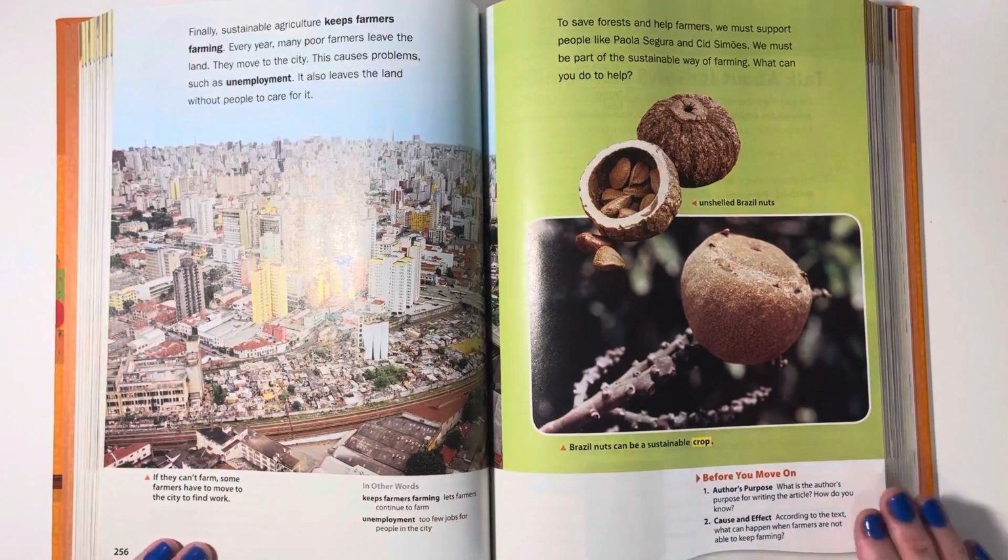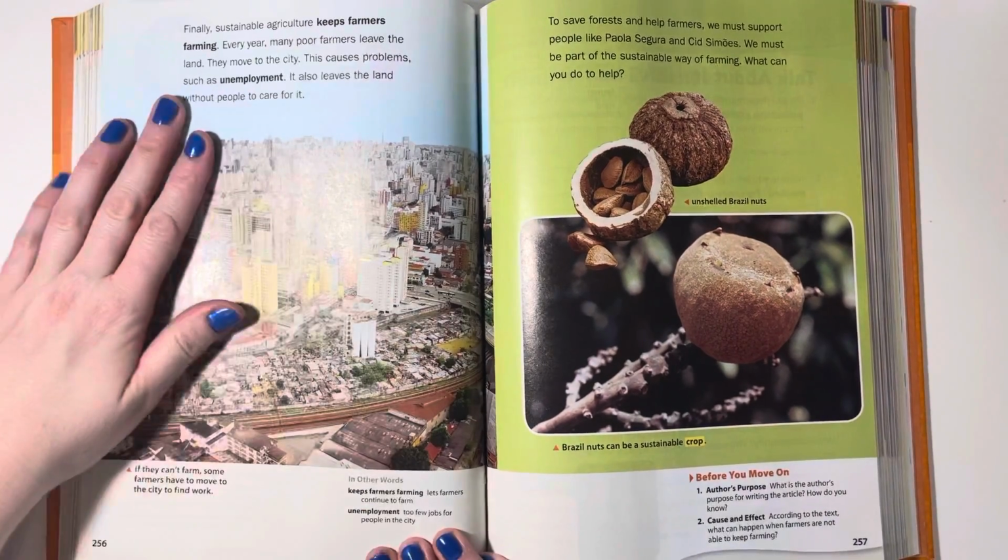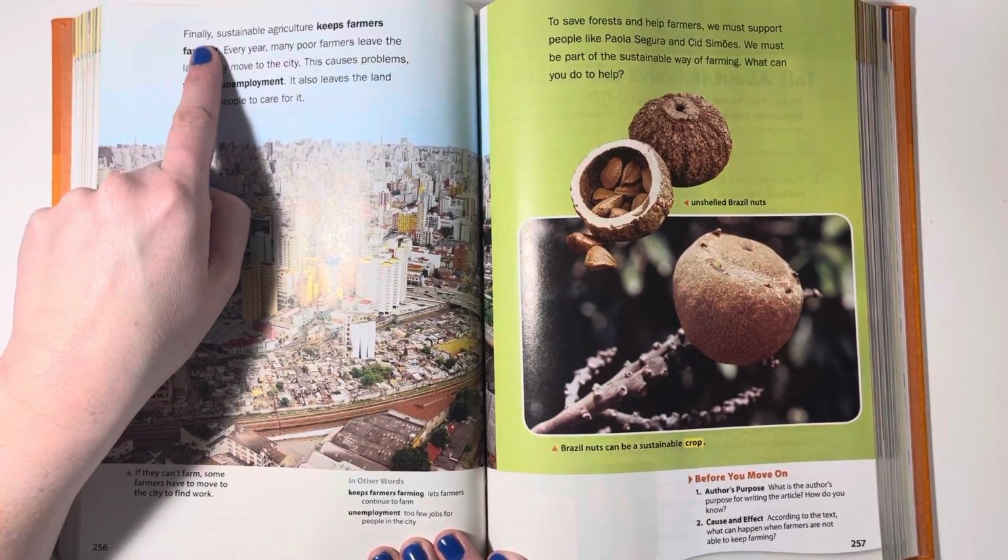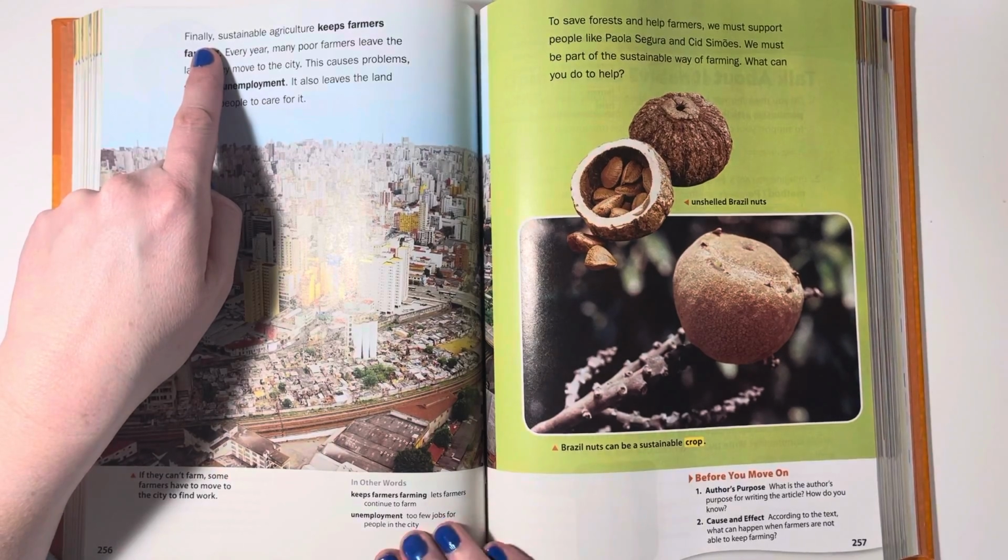Okay, we're on to our last page. Hang with me, you're doing a great job. Finally, so here's their last evidence to support their opinion.